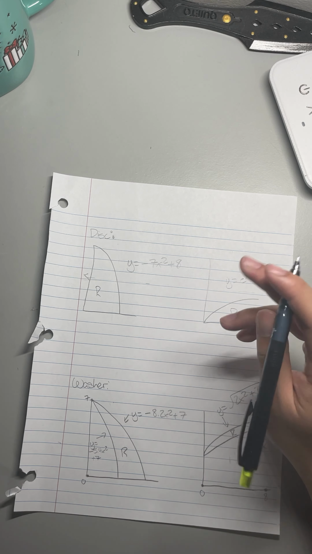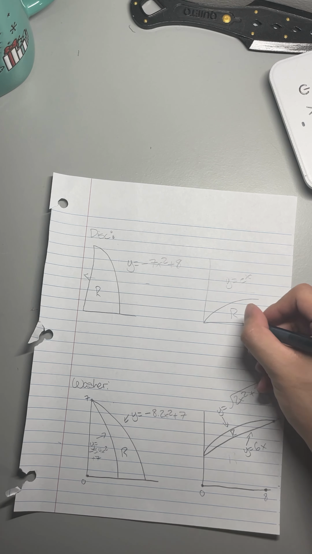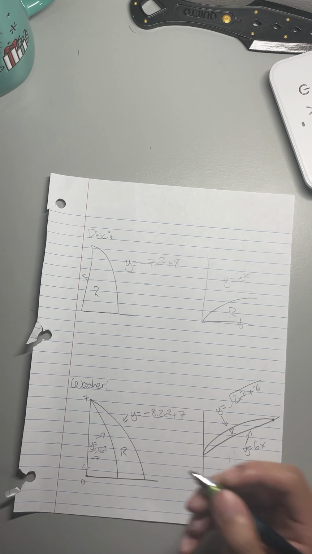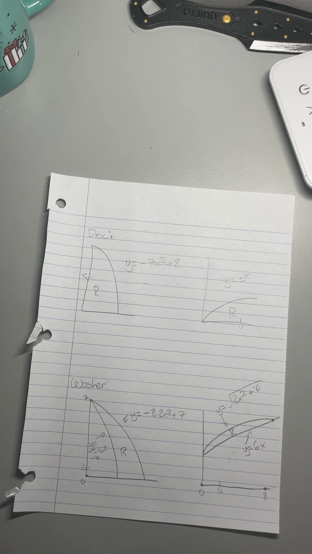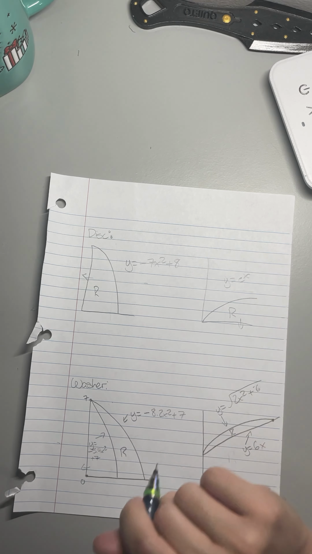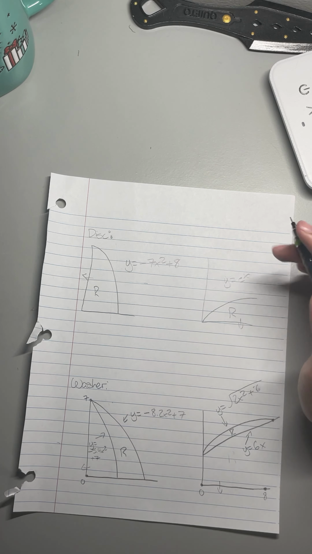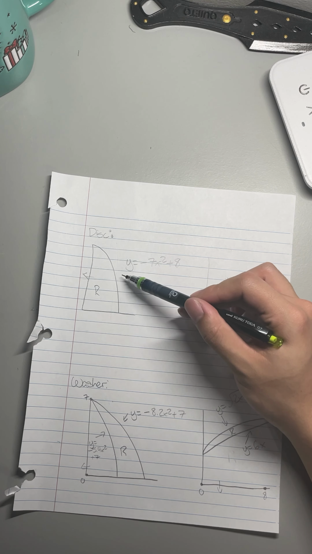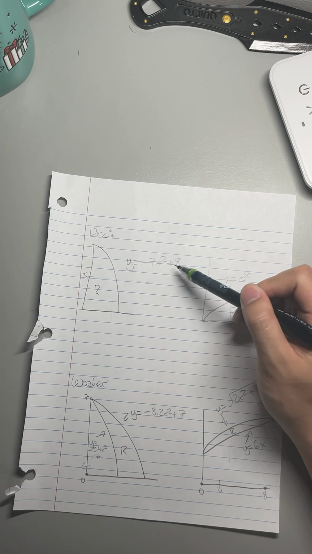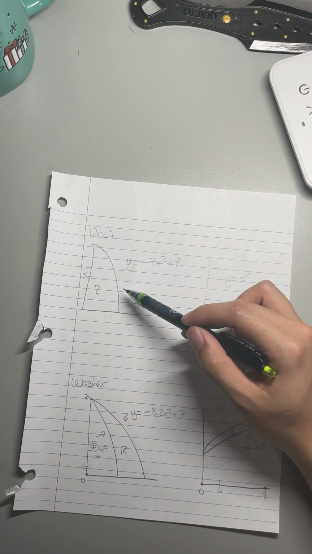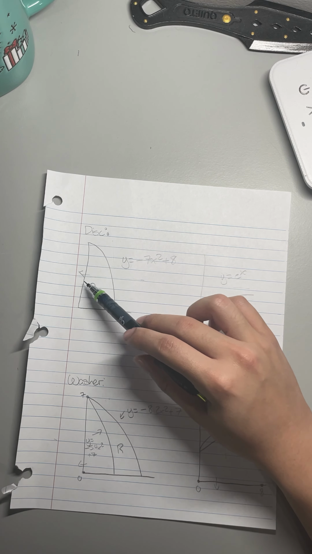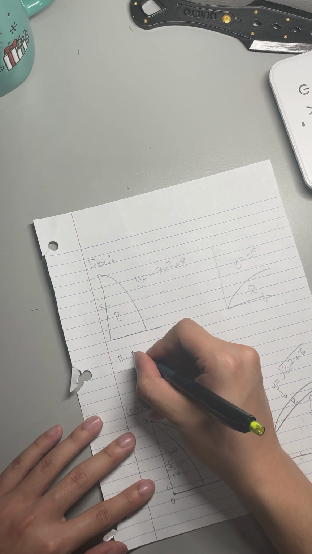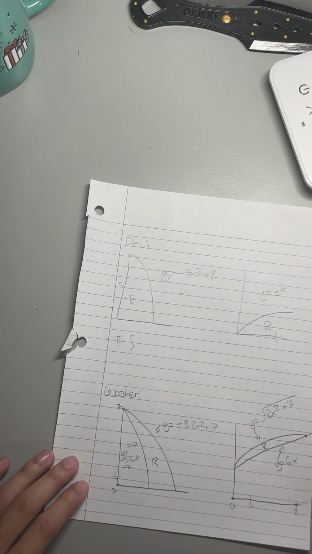Right, y-axis. So you know that the function here is y equals negative 7x squared plus 8. In order to find the rotation of this, we do pi times the integration, and we need borders.